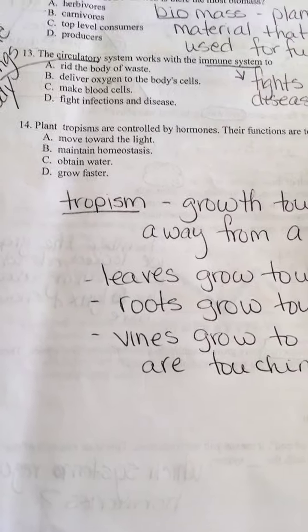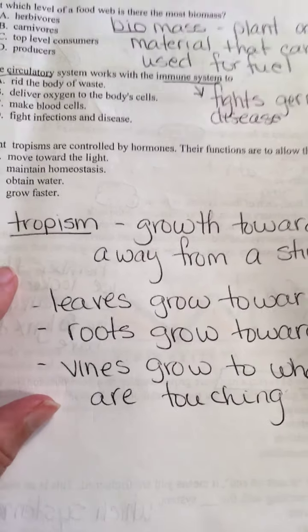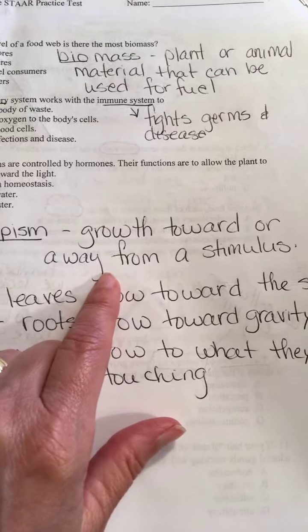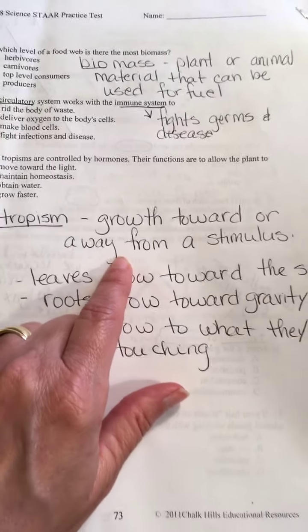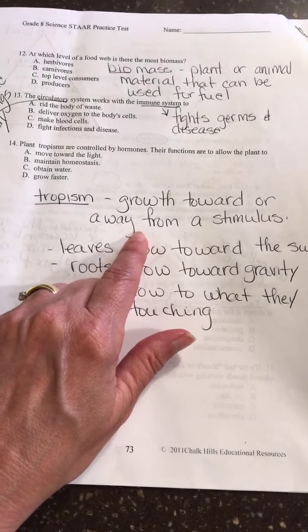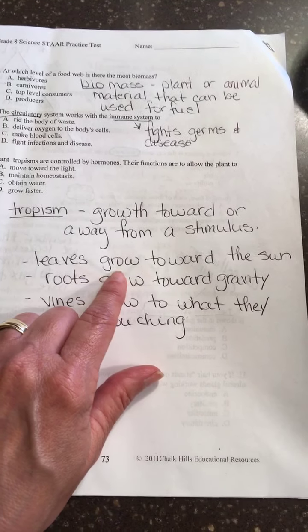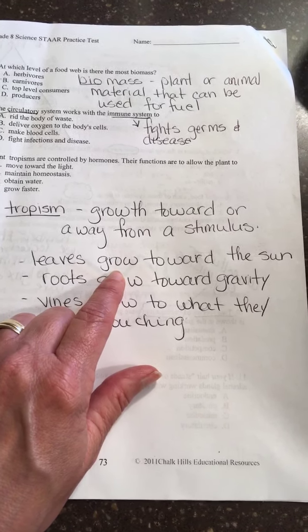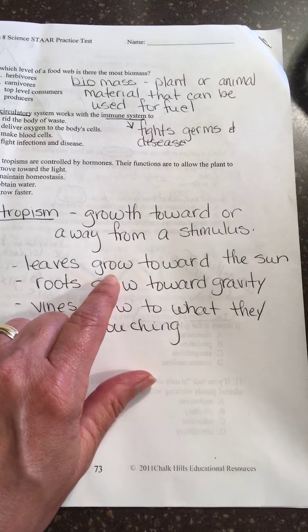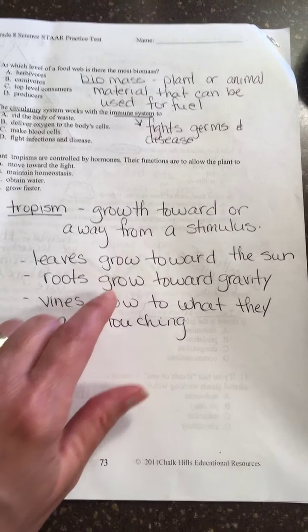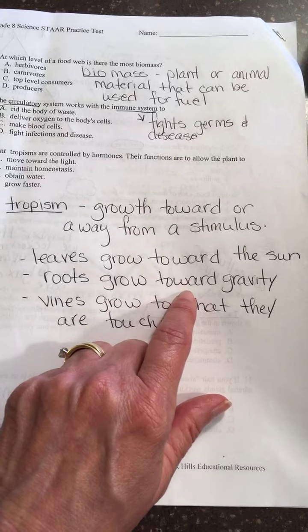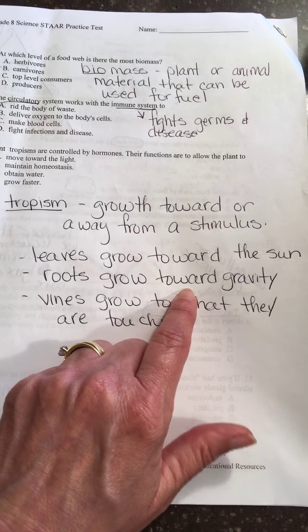We talked about tropisms at the beginning of the school year. A tropism is a growth either toward or away from a stimulus. Remember, we can have a positive tropism or a negative tropism. So when leaves grow toward the sun, that's a positive tropism. It's phototropism. When roots grow toward gravity, that's geotropism.